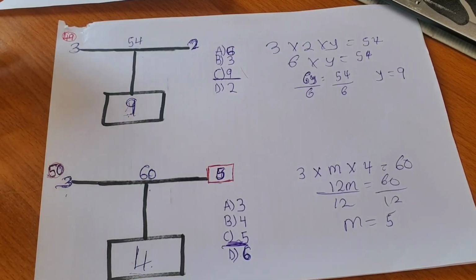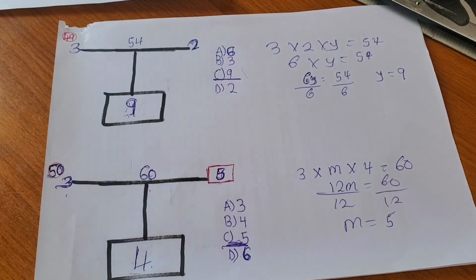So we've come to the end of the 2021 BECE Mathematics Examination Solution.